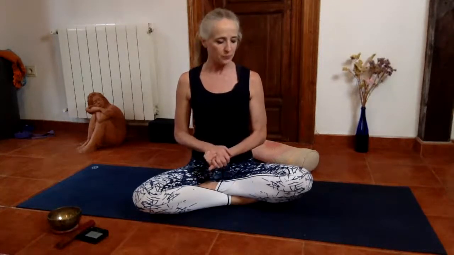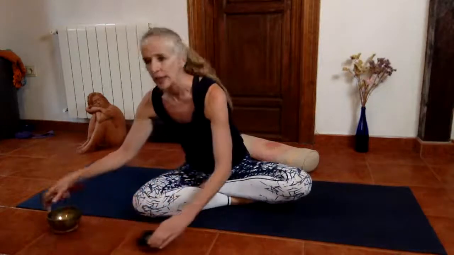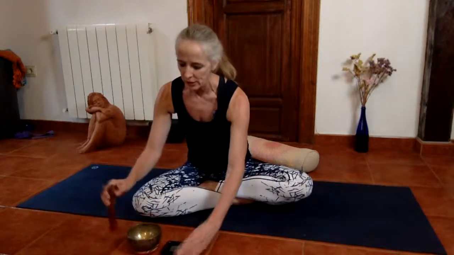Right. So I hope you've managed to identify which of the 3 variations suits you. Remember, as I said, you can also choose one on one side and another on the other side. We're going to be staying on each side for 5 minutes. At the end of the 5 minutes, you'll hear this sound, and then we'll come up slowly and I will provide you with a counterpose.